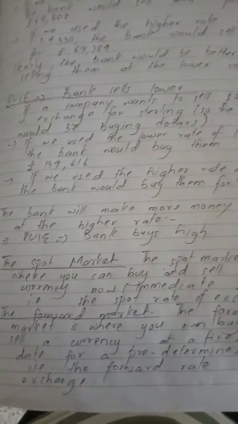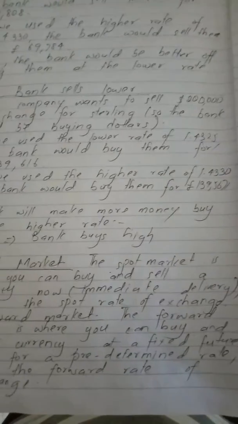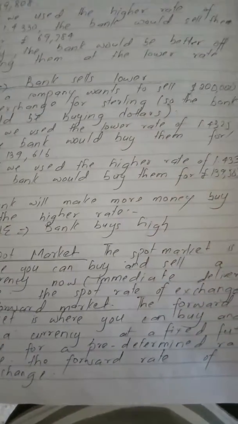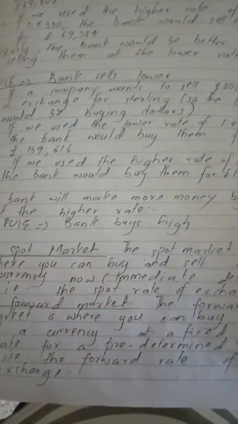The spot market is where you can buy and sell a currency now, immediate delivery. The spot market is where you can buy and sell currency at the spot, immediately delivery. That is the spot rate of exchange.